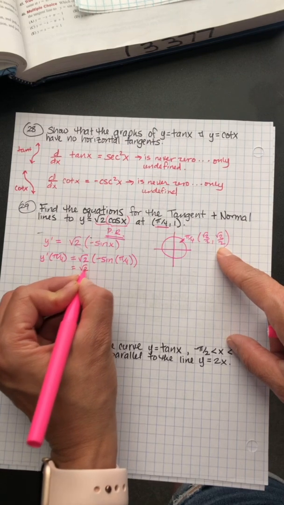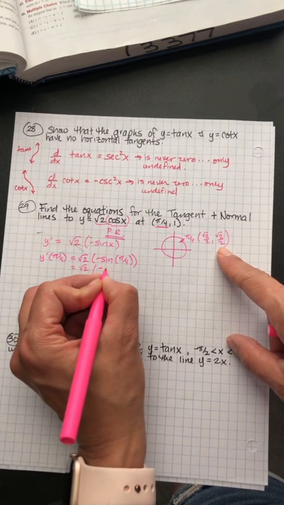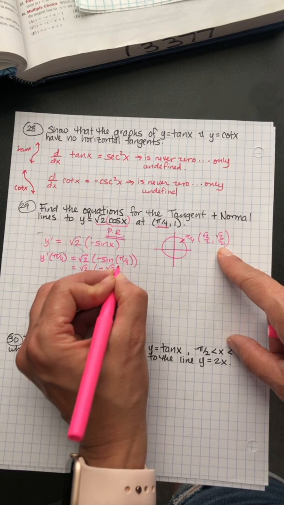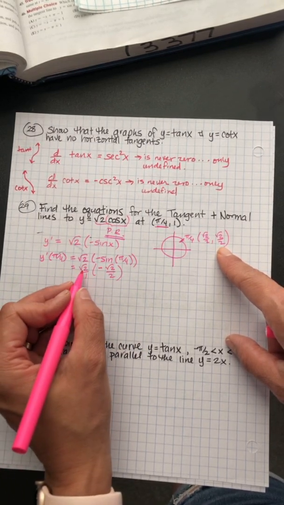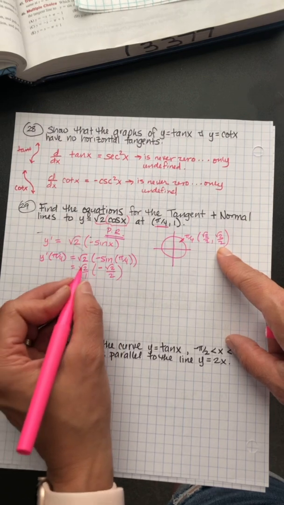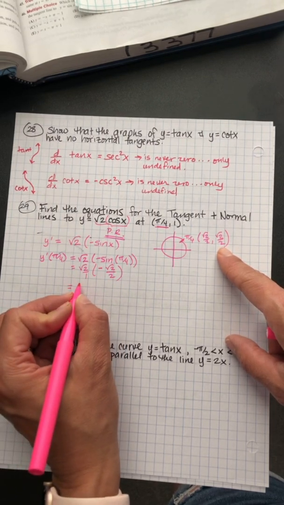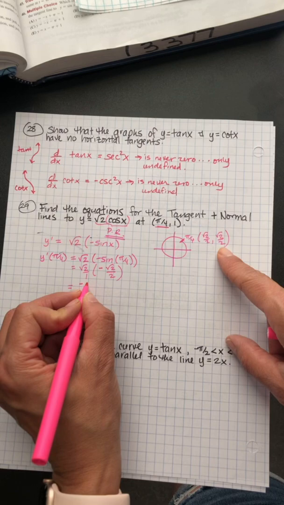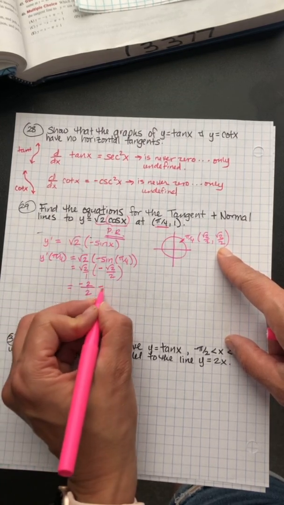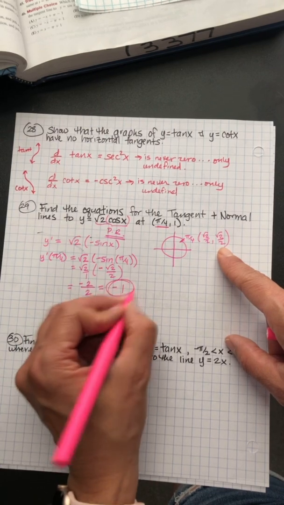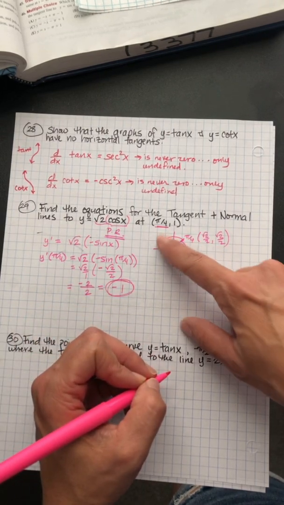So I have the square root of 2 times negative, because there's a negative out front, square root of 2 over 2. And we can just multiply across. Square root of 2 times negative square root of 2. Radical times itself means the number inside gets to come out, but there's going to be a negative out front because of that negative. So negative 2 over 2 is equal to negative 1. So that's the slope at that x value.